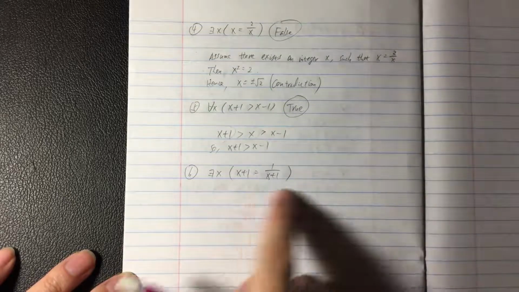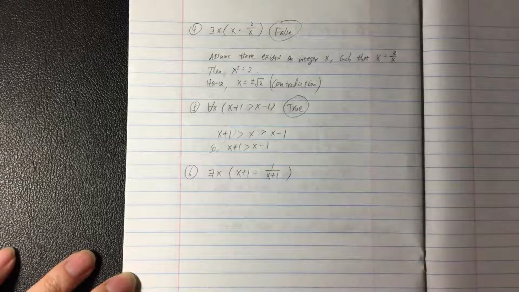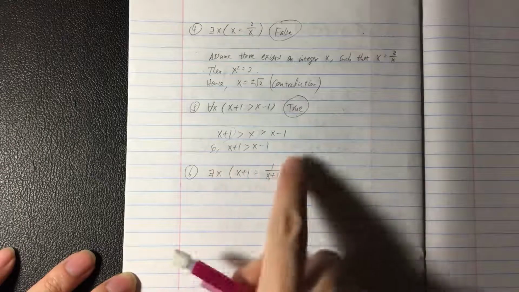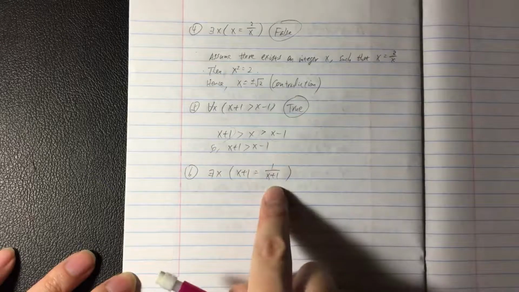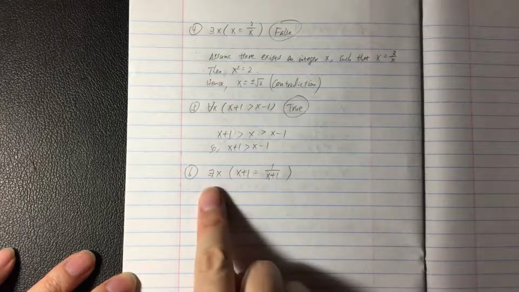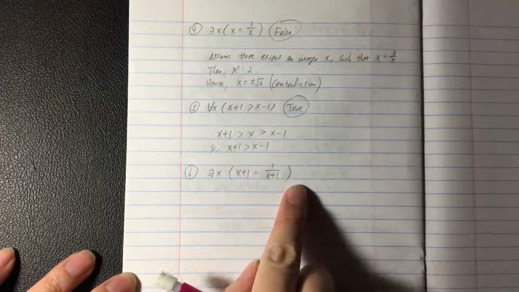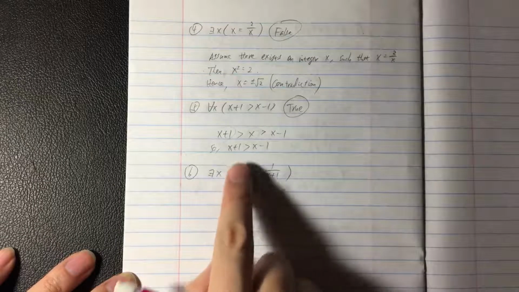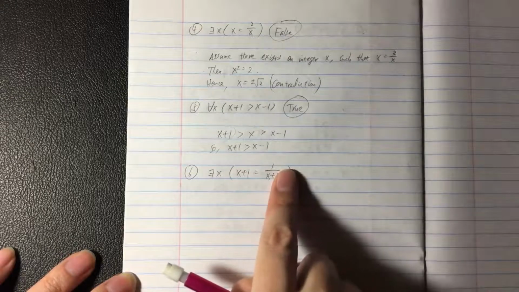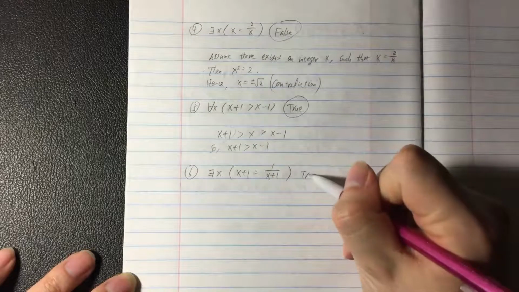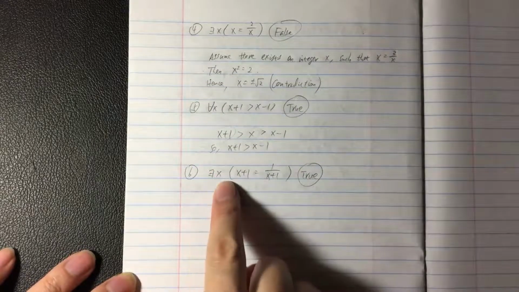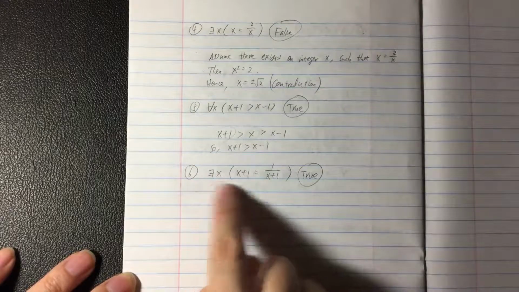Can we find any x to make this statement true? Let's try. If I plug in 1, I get 1 plus 1 is 2, and 1 over 1 plus 1 is half. 2 equal to half is not true. Can we try a different example? What if I try 0? 0 plus 1 is 1. 1 over 0 plus 1 is also 1. I get 1 equal to 1. That's true. So if I find one x that makes this statement true, this statement will be true. There exists such x.